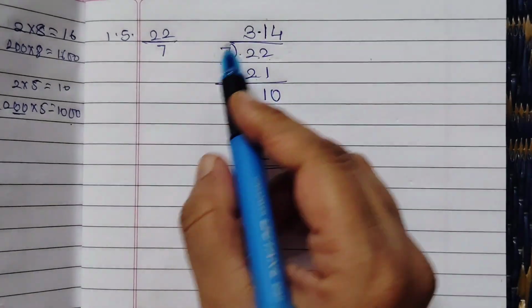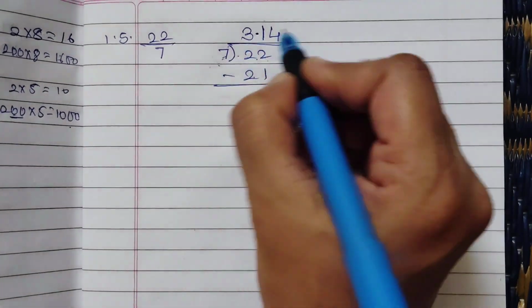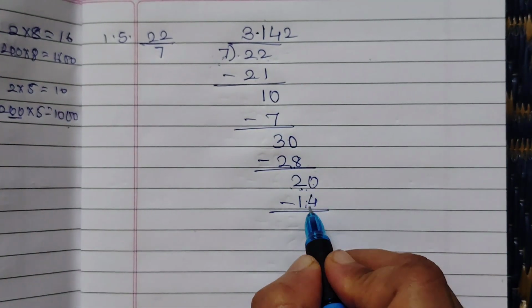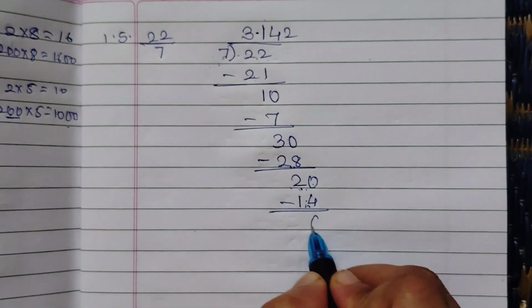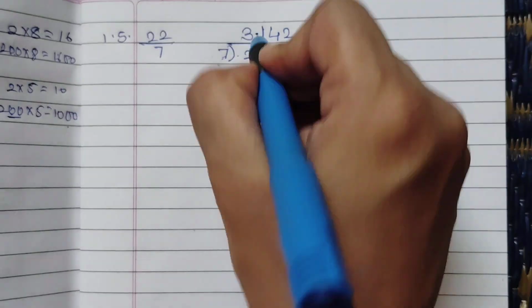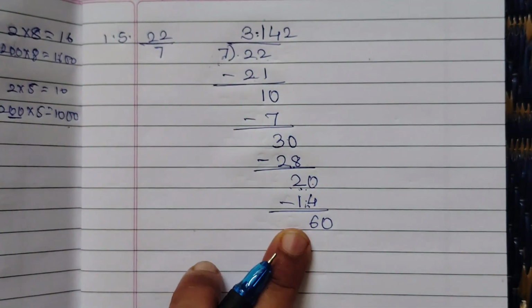Now 7 ones are 7, 7 twos are 14, 7 threes is 21, 21 is greater. So I will take 7 twos are 14. Now 20 minus 14 is what? 6. We subtract 20 and 14, we get 6. Again the decimal point is there, so we will give here 0. 60 has not yet repeated.